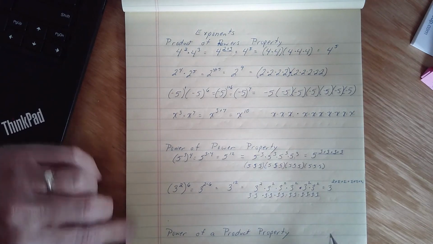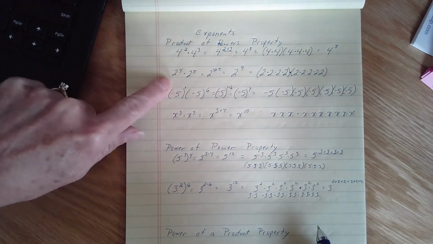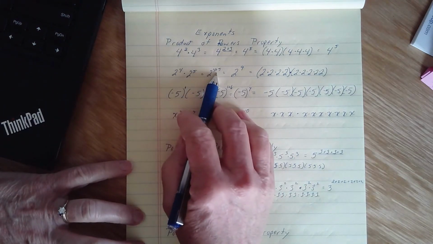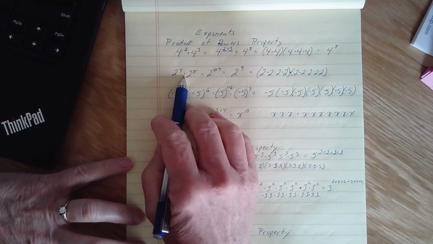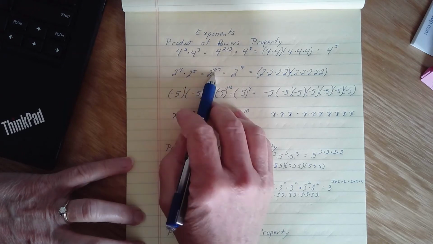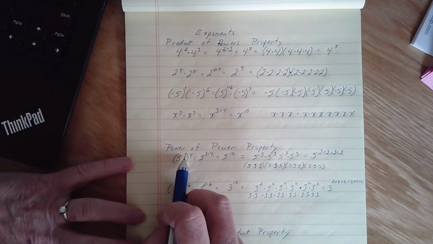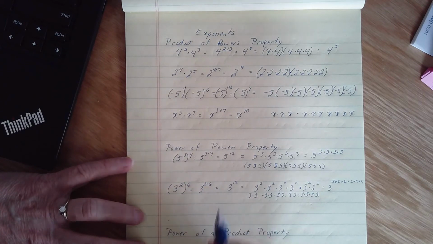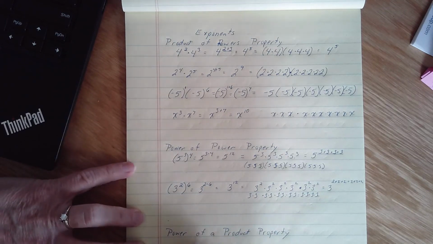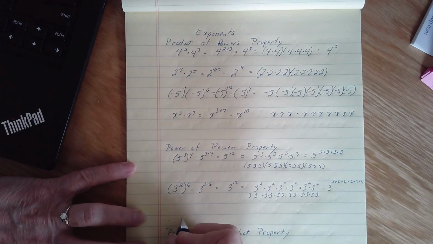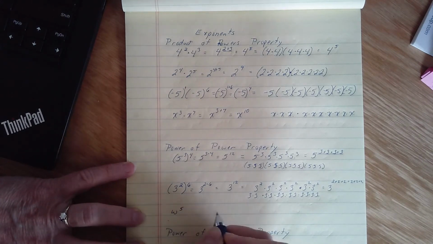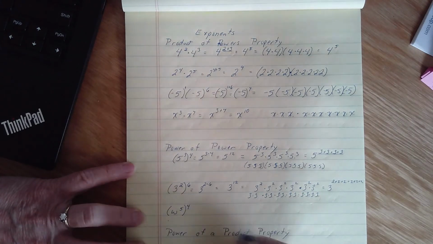Do you see why I'm more interested in you being able to figure out a pattern than to memorize a rule? Because here we are adding. When the bases are the same and we're multiplying, we add. When we take an exponent and raise it to a new power, we multiply. Super easy to get confused here. So let's try one now with an exponent. Let's go w to the 5th raised to the 4th power.